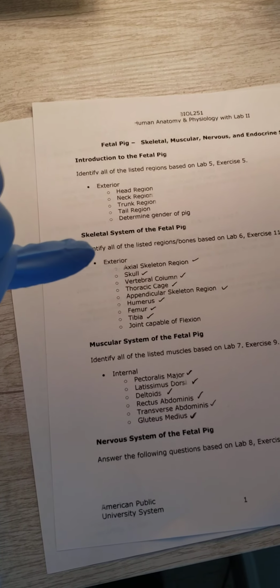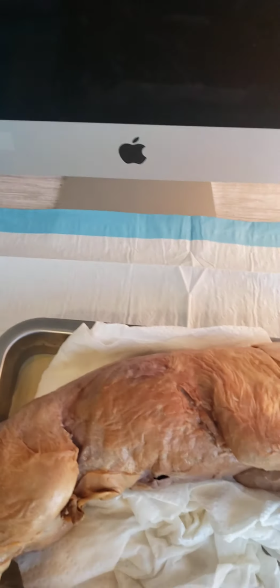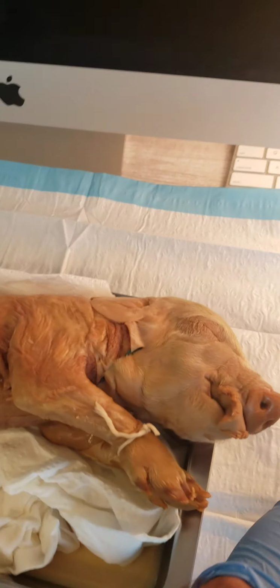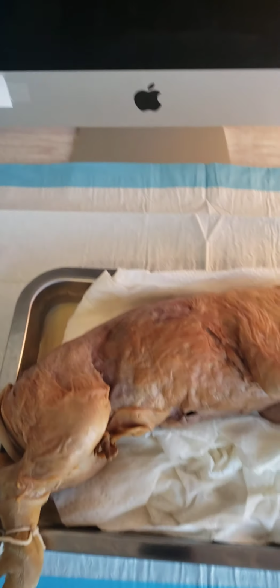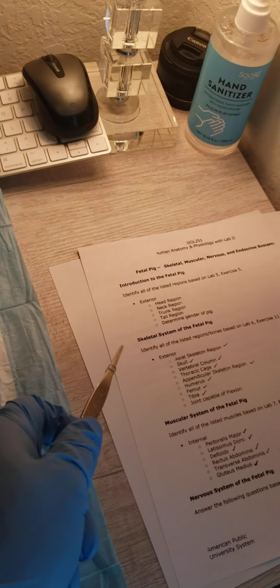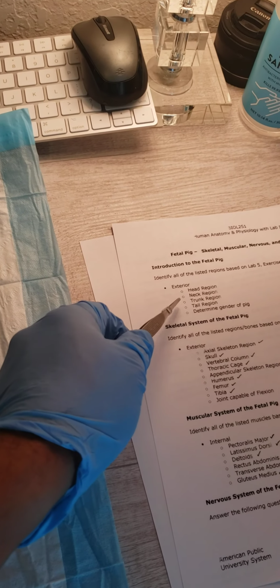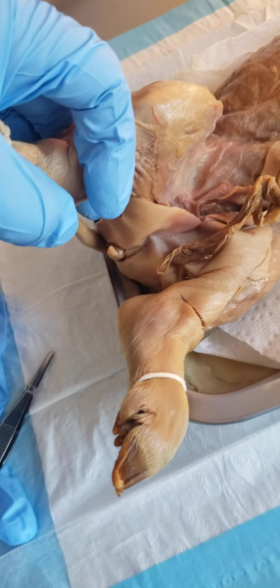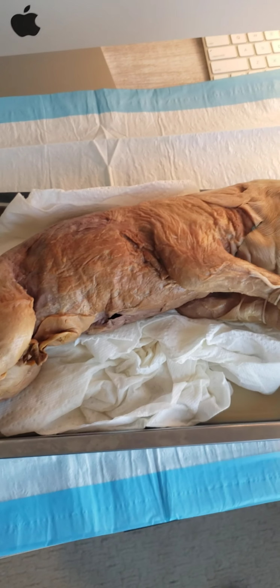All right, so I'll just kind of try to make my way from the top to the bottom of the worksheet. First off, grab a pointer really quick. Working on the exterior portion, we've got the head, neck, trunk, tail, and determining gender of the pig. If you're able to tell right now, I've got a female pig right there. You can tell by the lack of testes.